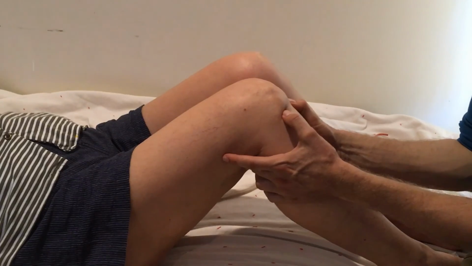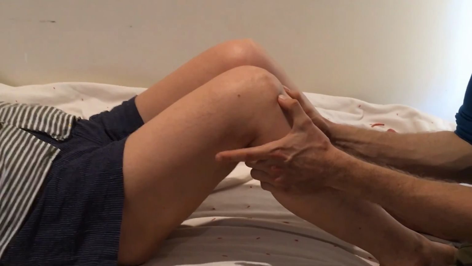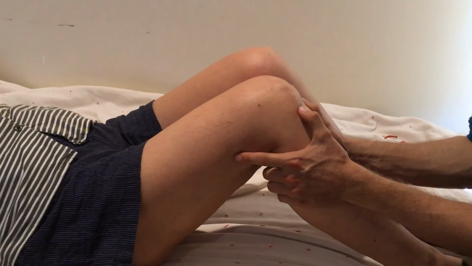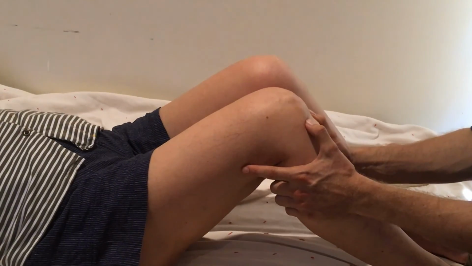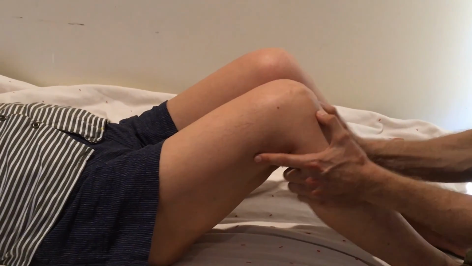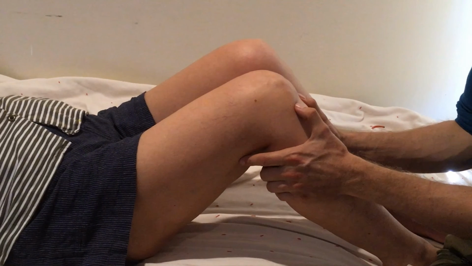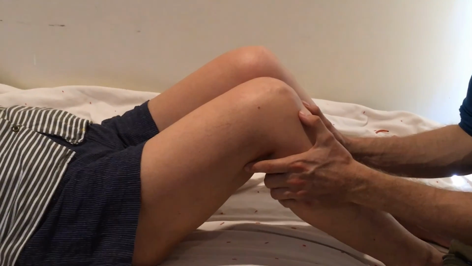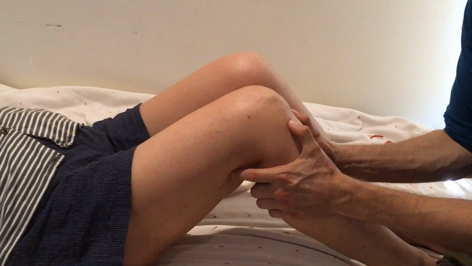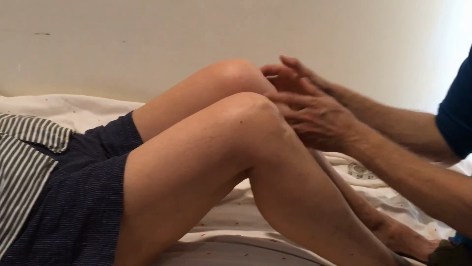Let's do that jerk again. Here we go. So just putting my bottom, there it is. Okay. And now I'm going to go the other direction and do the posterior drawer, which is specifically testing the posterior cruciate ligament. It's exactly the same thing, except I'm now jerking it the other way. There it is. Okay. And I'm just going to do the other side.